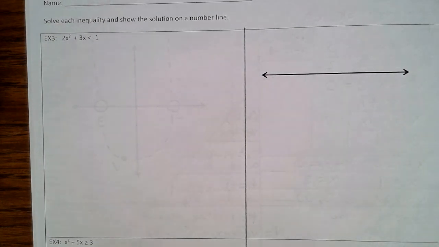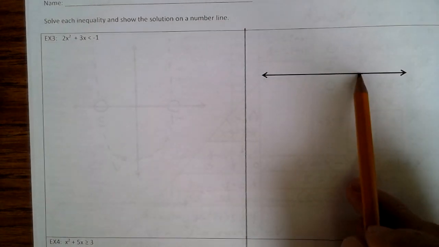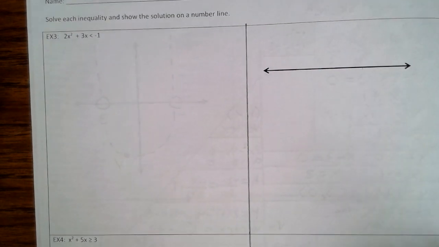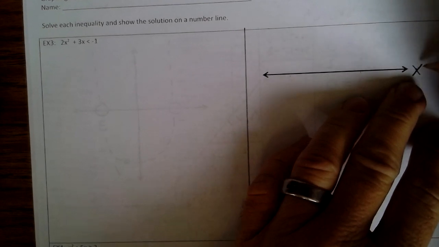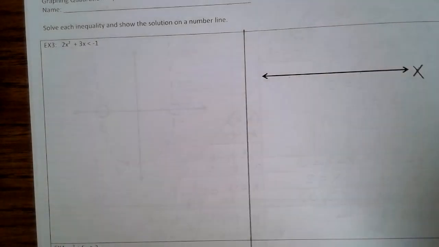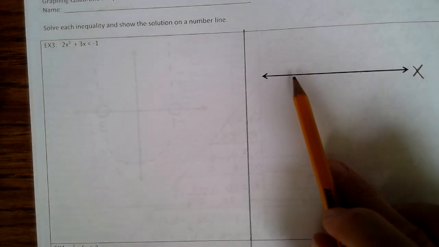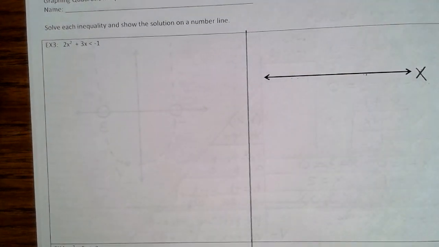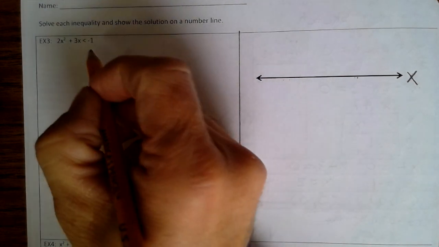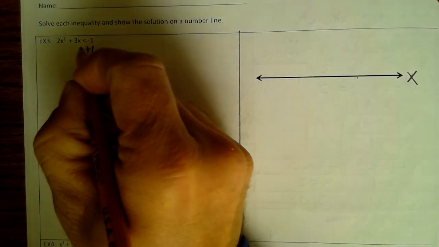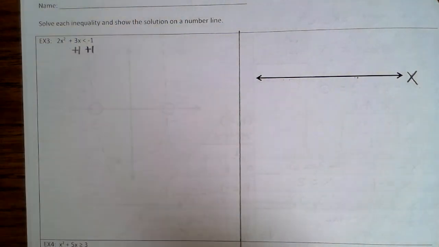Now, these are slightly different in that we don't need the vertex because we're just trying to find out what the solution is on the number line. But we do need to find the solutions, being the x values, because we consider the horizontal line the x-axis. So we need to find out what values are going to cross on this. Same thing here, except you need everything on one side. So we're going to add 1 to both sides. You need all the numbers on either the left side or the right side.